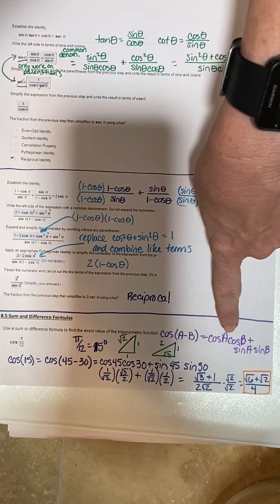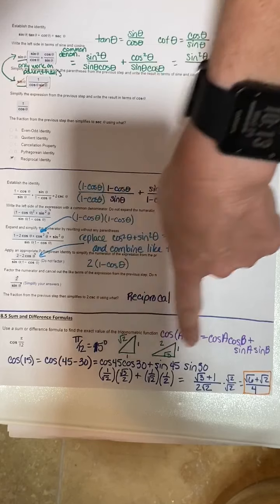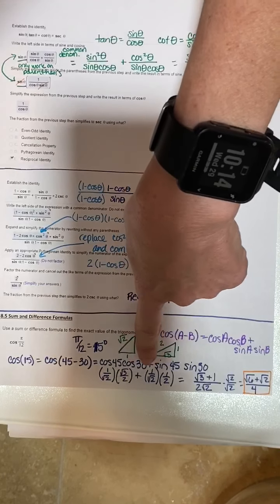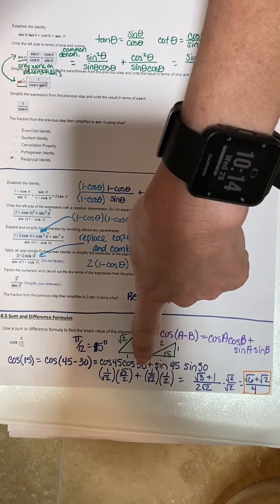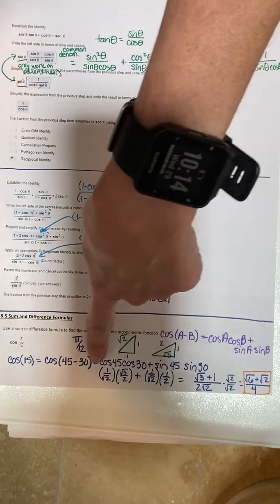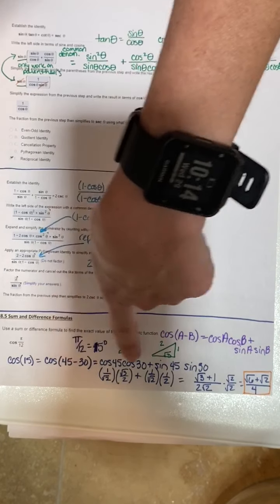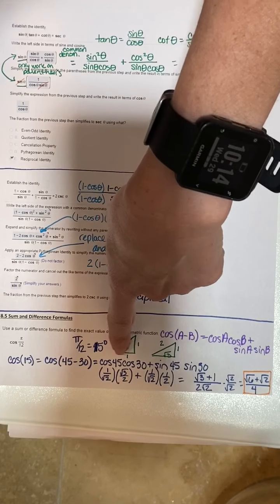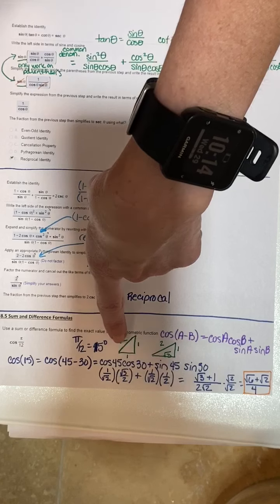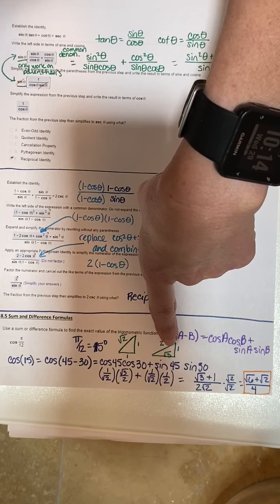So I say cosine of 45, cosine of 30, plus sine of 45, sine of 30. Watch your signs here. When they subtract on this side of the equation, you're actually adding. Then I just fill everything in. Here's my 45, 45, 90 triangle. Here's my 30, 60, 90.